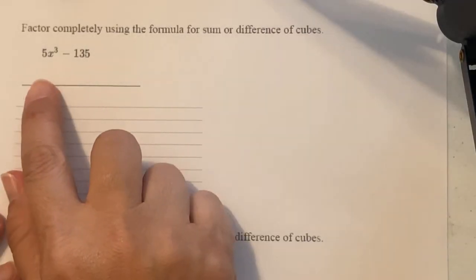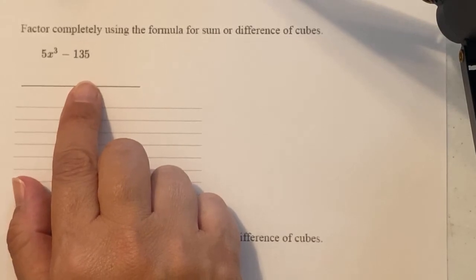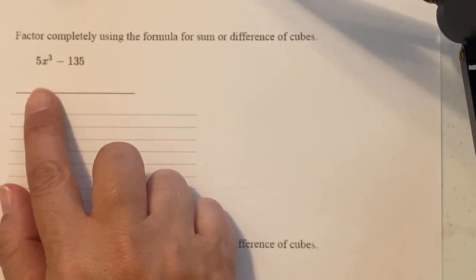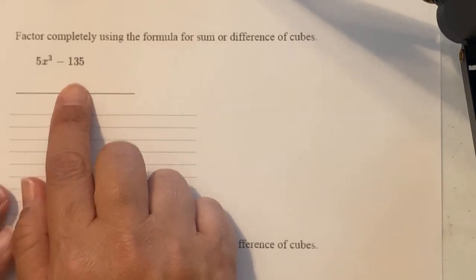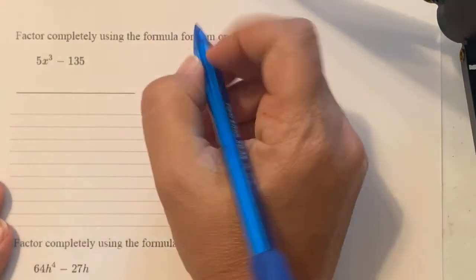So in this problem, it says 5x cubed minus 135. When we look at this problem, there is no number that multiplies 3 times in a row that gives you 5, and there's no number that multiplies 3 times in a row that gives you 135. So for this problem, the first thing we need to pull out is a GCF.